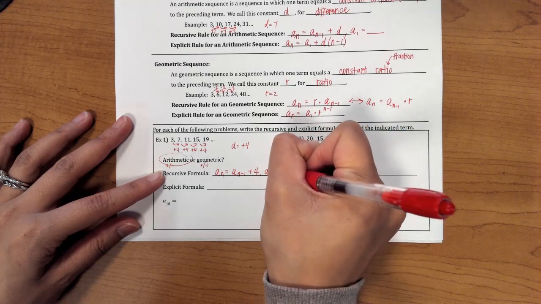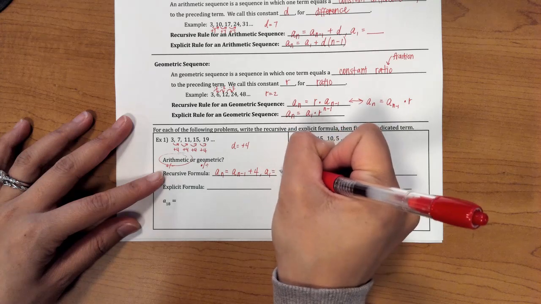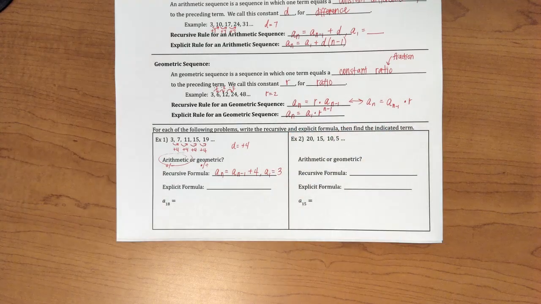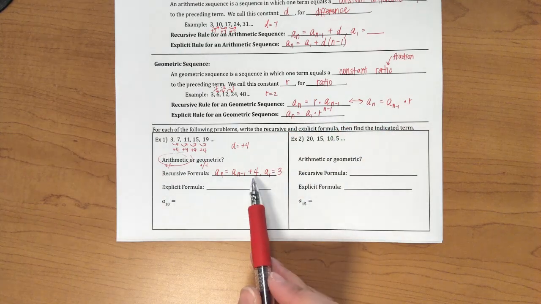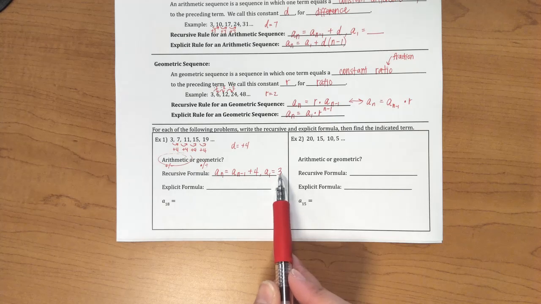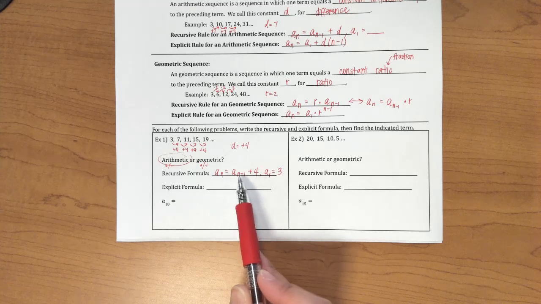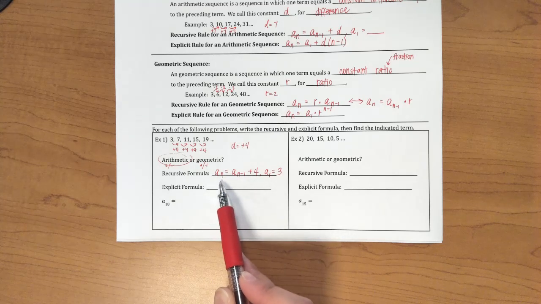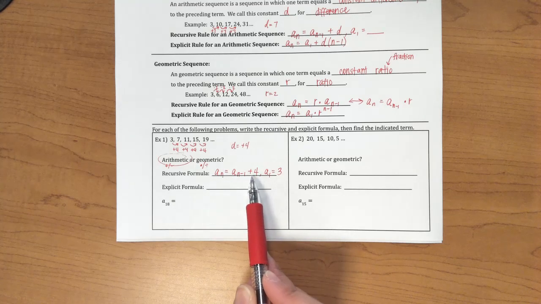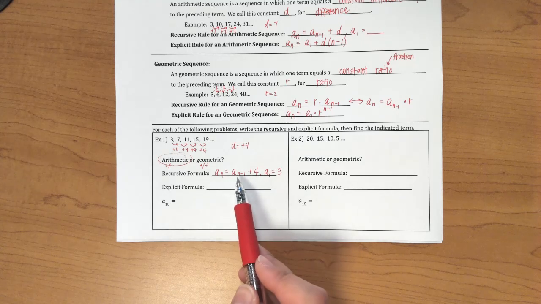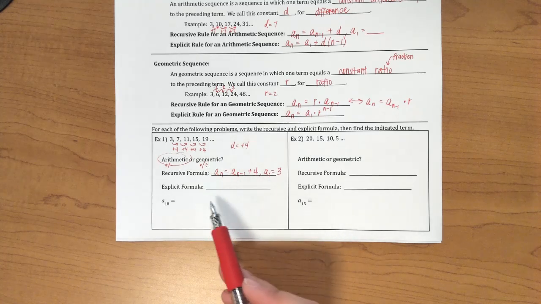And we do have to specify that the first term, a sub 1, is 3. Okay. So nothing changes except the difference, what you're changing by, and your first term, right? Notice I didn't change any of these. This represents that the term I want is the previous term plus 4. And we never know what the previous term is because we can plug in whatever number we want.